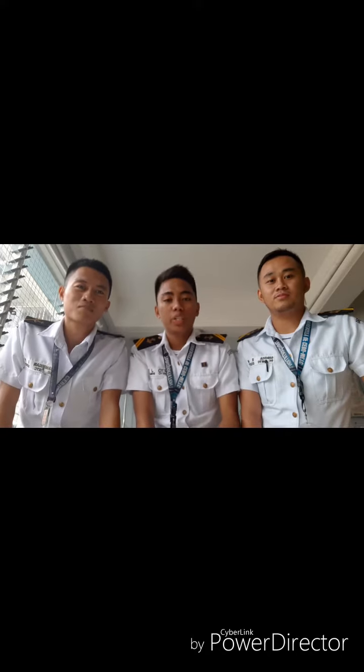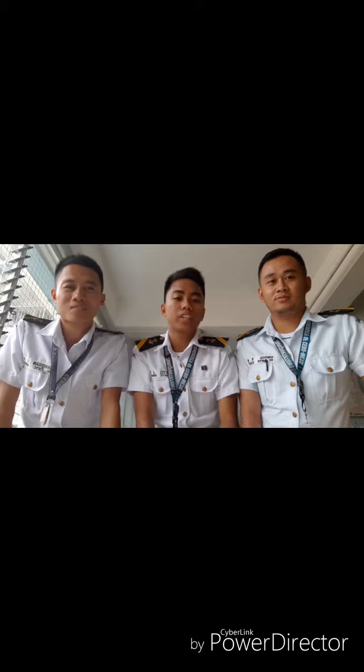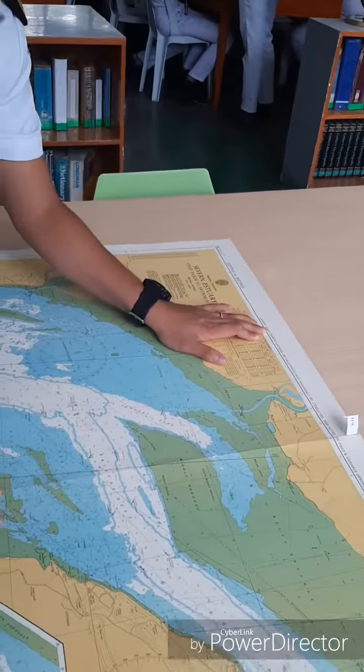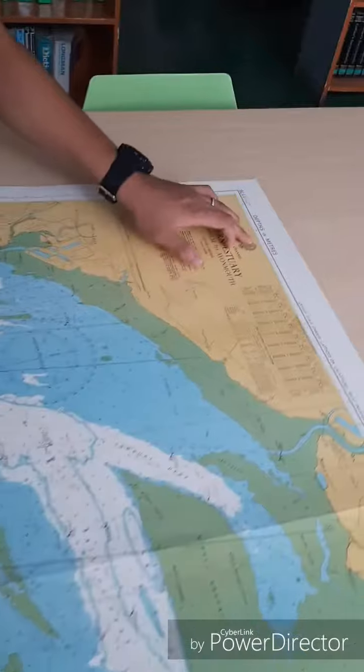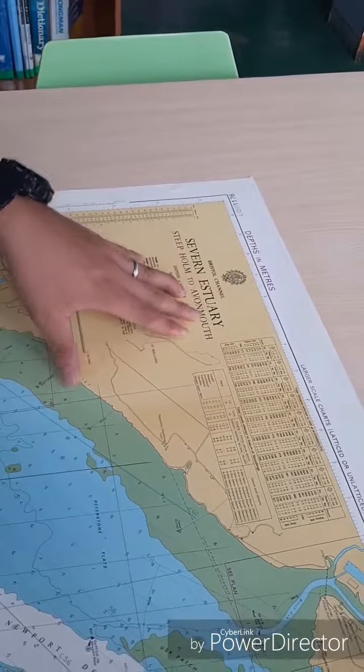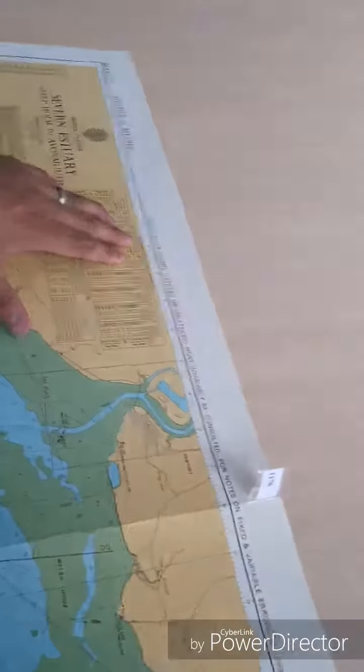And today, guys, we are going to identify the chart title, chart number, and the chart symbols. So now, this is the chart, and this type of chart is our skill chart. And this is the seal of the chart. And this is the title of the chart, Severn Estuary. And this is a tidal stream.